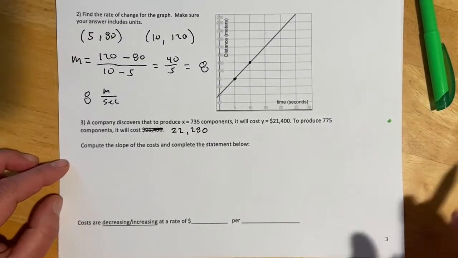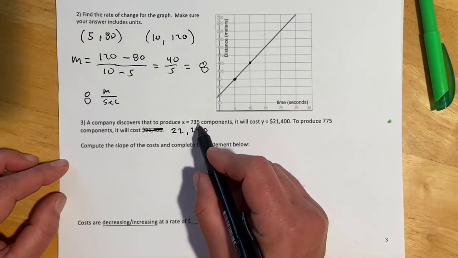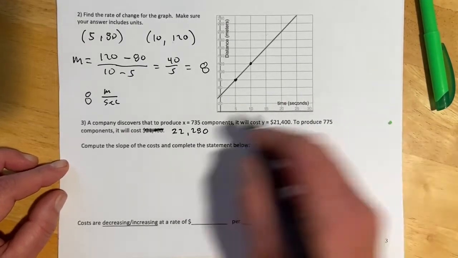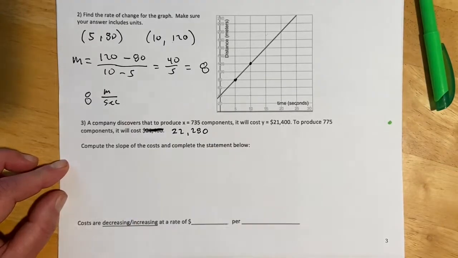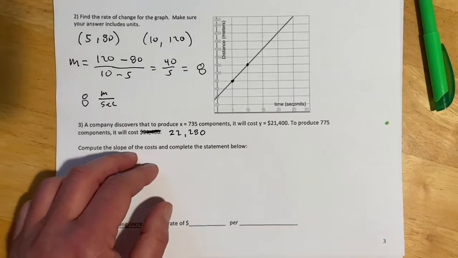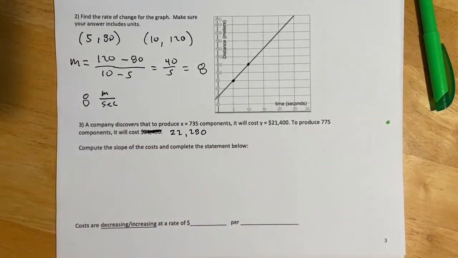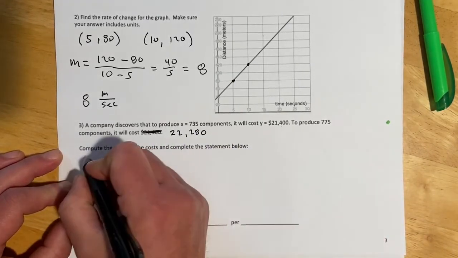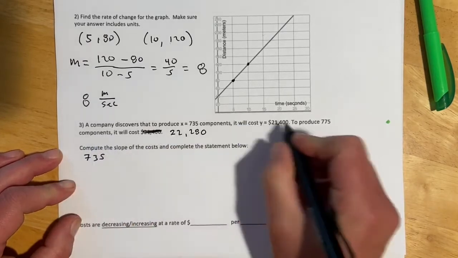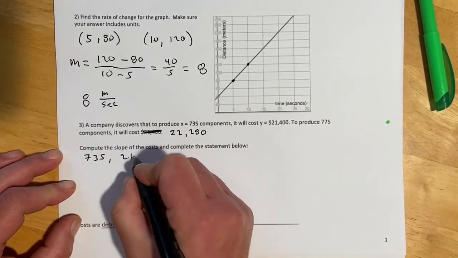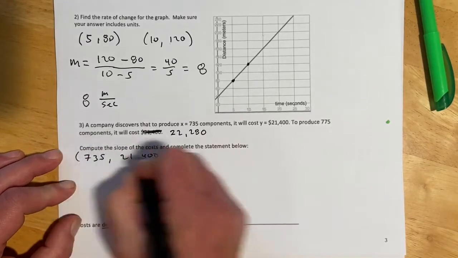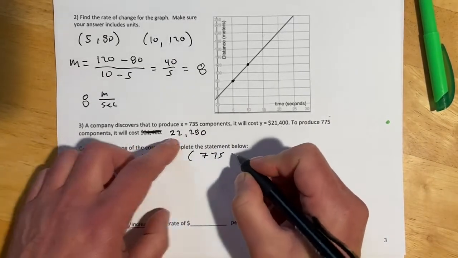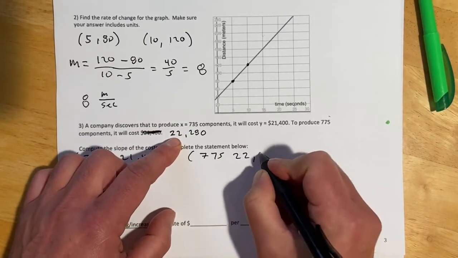Okay, number 3, a company discovers that to produce 735 components, it will cost this much money. To produce 775 components, it will cost that much money, and I just caught that typo. Compute the slope of the costs and complete the statement below. Okay, so let's get our ordered pairs set up just so we can see them. So 735 components costs $21,400, and then 775 components costs $22,280.